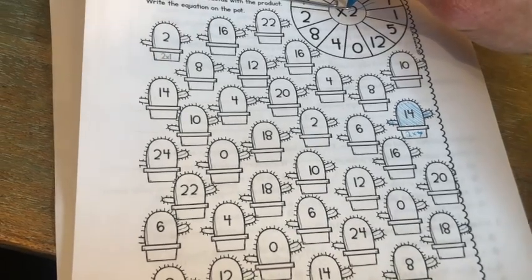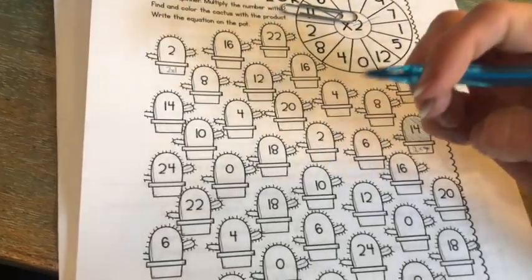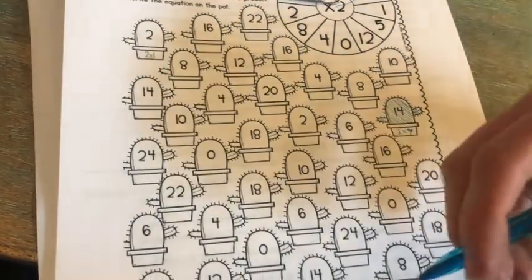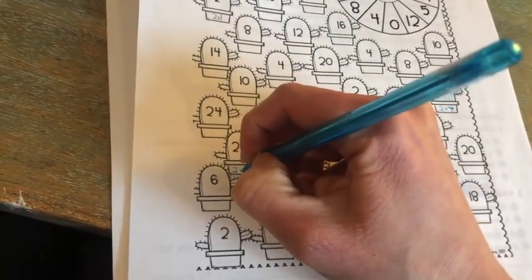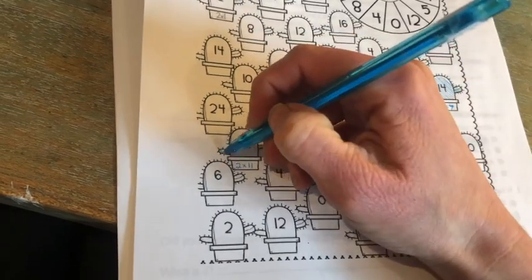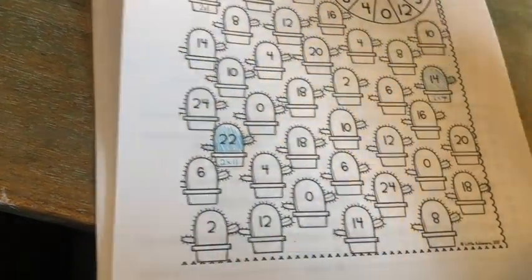Spin 11. So 2 times 11 is 22. 22, so I have to hunt for 22. Oh, there it is. And I would write 2 times 11, and I would color it in. Blue cactuses, that's a thing, right?